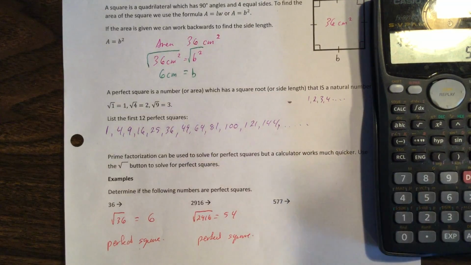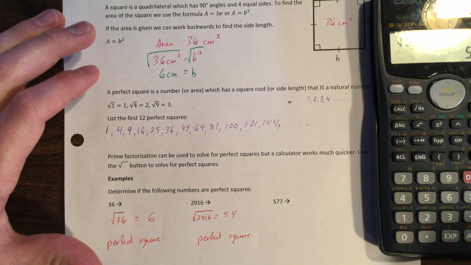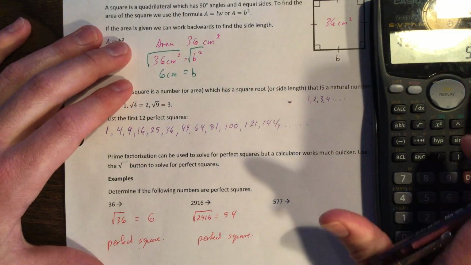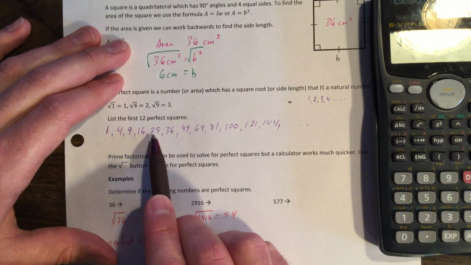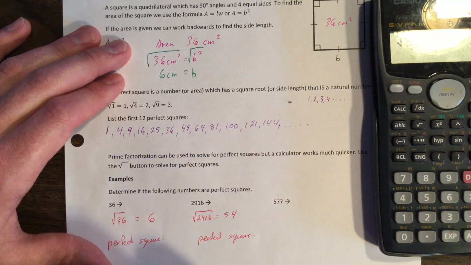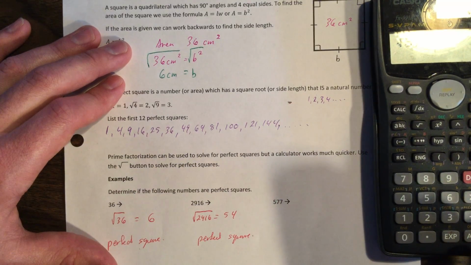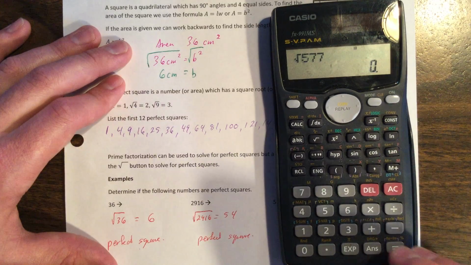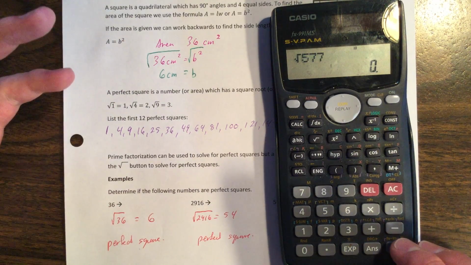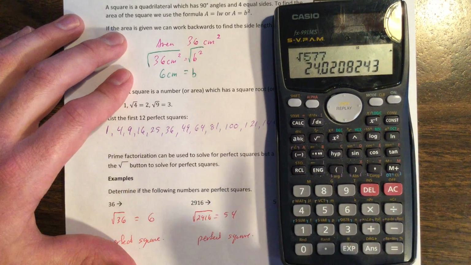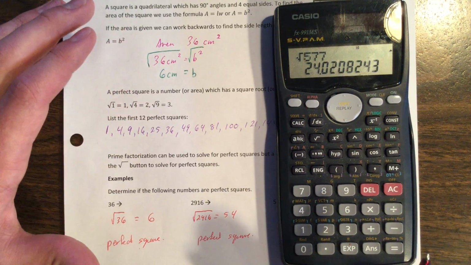Now you might be able to guess what this next one is or is not. It's an odd number, which doesn't make any difference because we have odd numbers in the perfect squares as well. Every other one is an odd number. But if we square root 577, the other two were perfect squares, so this one's probably not, right? Well, who knows? We've got to double check here. We square root and we get 24.02.